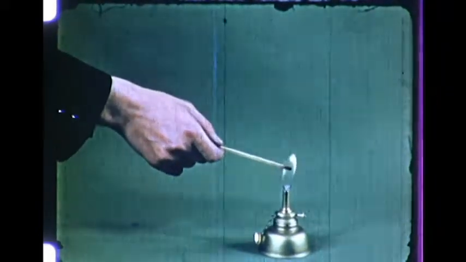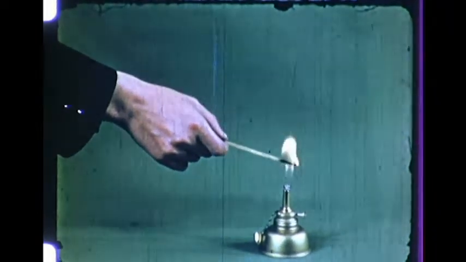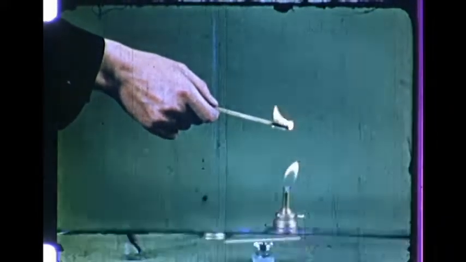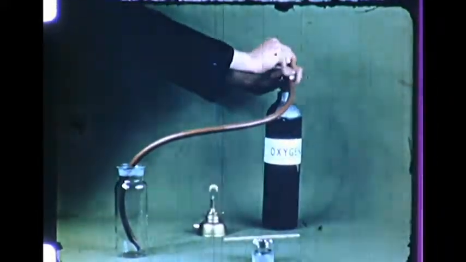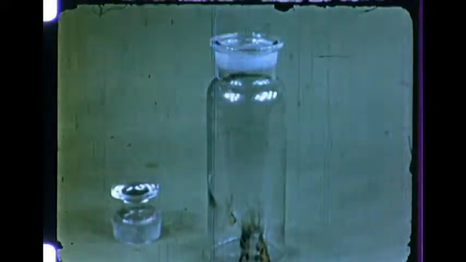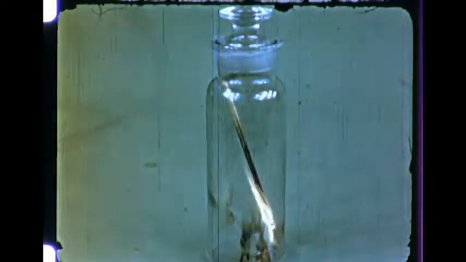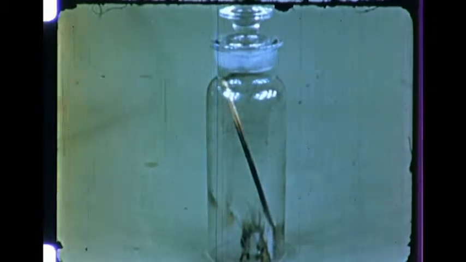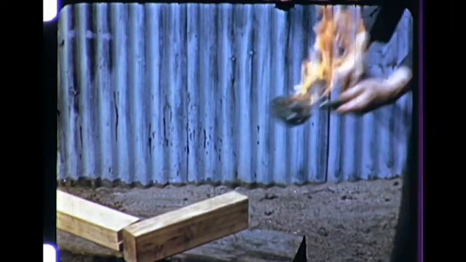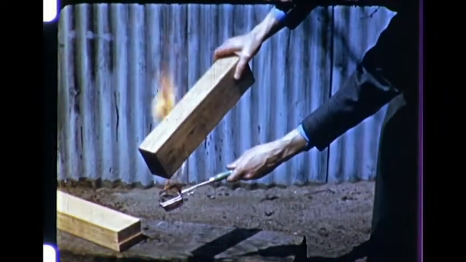When a wooden splint burns in air, we have very rapid oxidation or combustion. Air contains about 20% of oxygen, which makes the combustion possible. Let us now see what happens when the splint burns in 100% or pure oxygen, and insert the glowing splint into the oxygen. Immediately the splint bursts into flame again, burns rapidly, and then goes out as the oxygen is exhausted. The speed of combustion or burning depends upon the amount of surface exposed to oxygen.